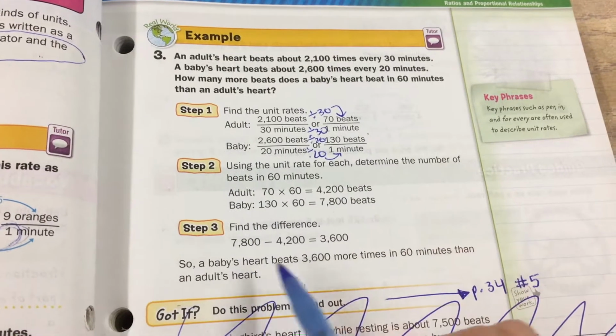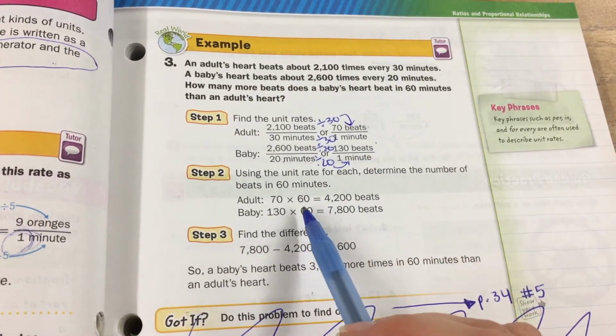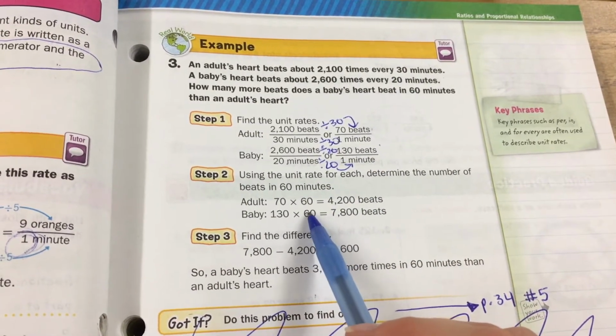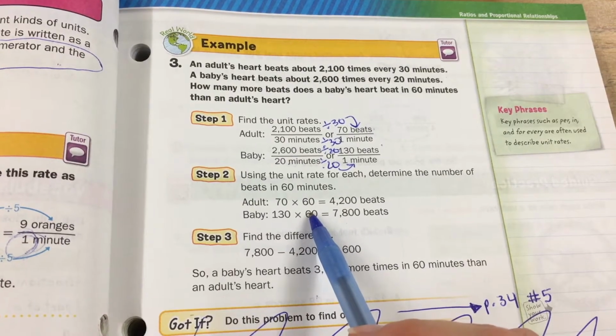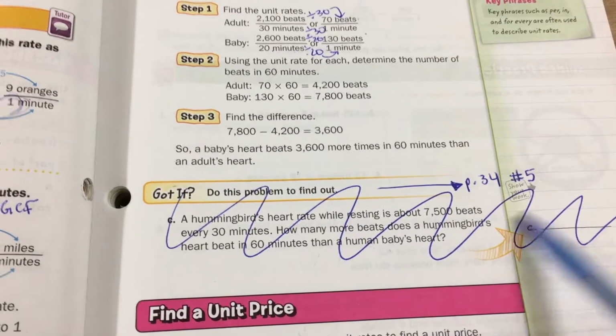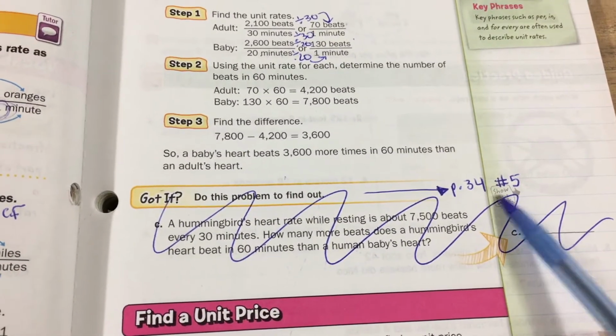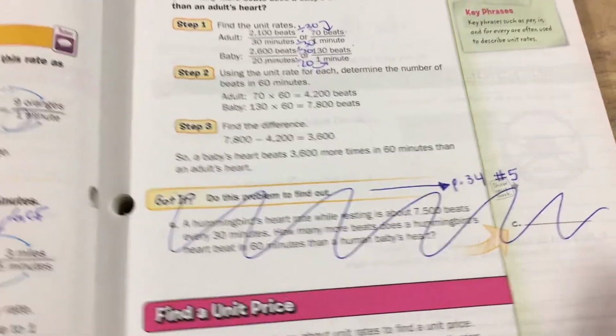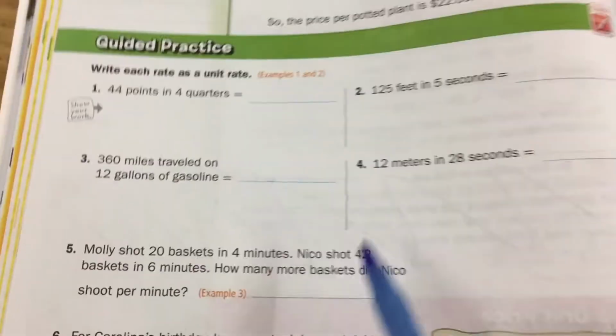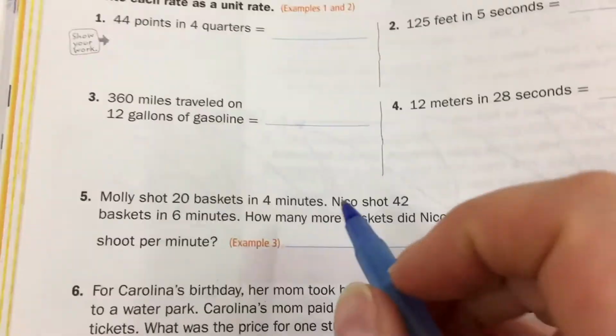Now, this was complicated because you had to do this step 2, where you find the number of beats in 60 minutes, and it was kind of using big numbers. So we're going to cross off this, and we're going to do an example together on page 34 that's a little bit easier. So go ahead and turn to page 34. We're going to look at number 5. All right, so this is page 34, number 5.